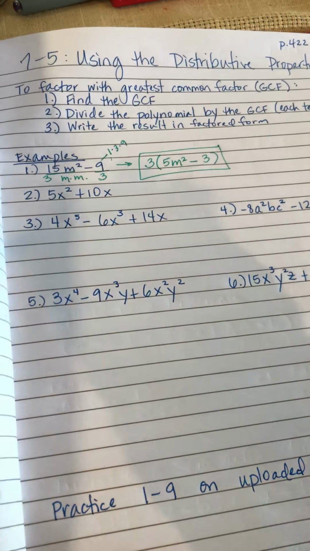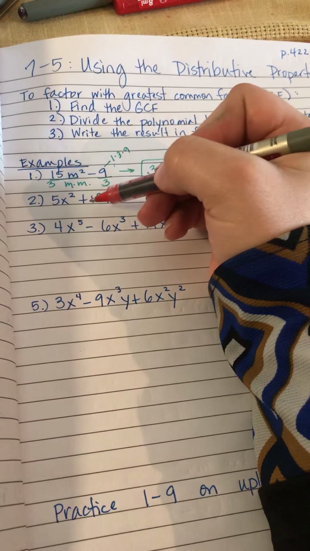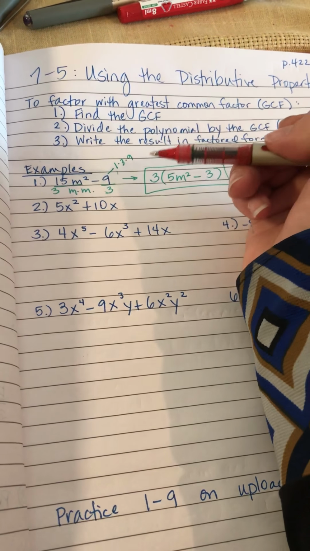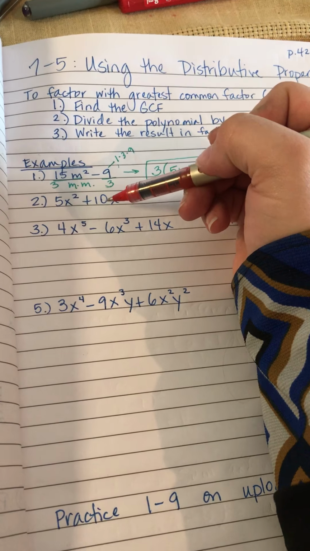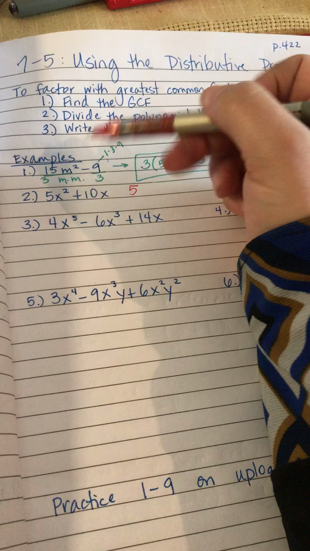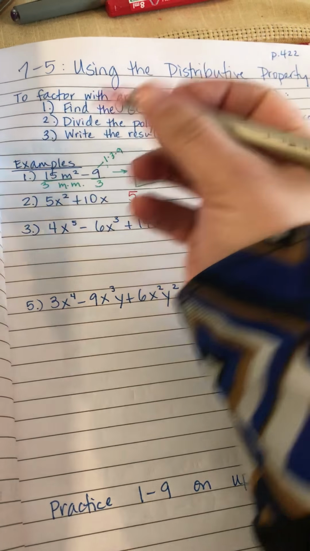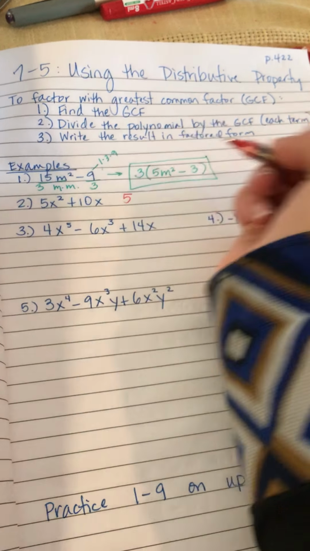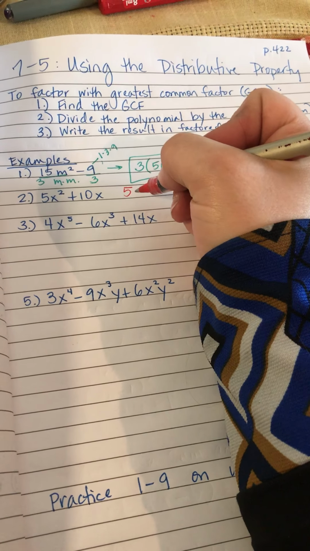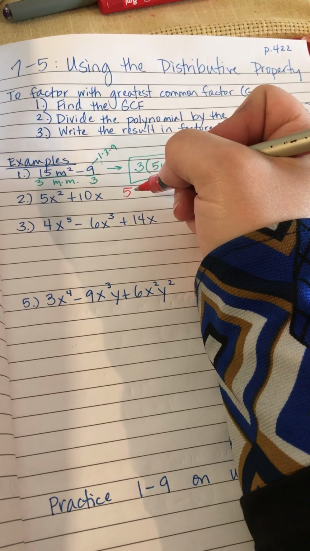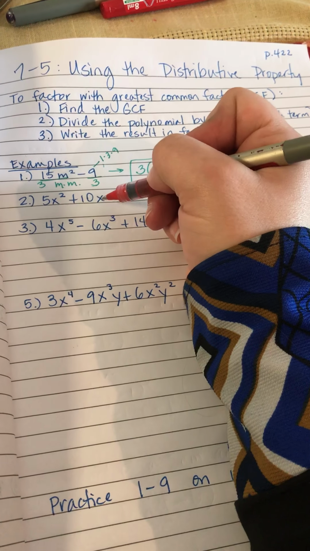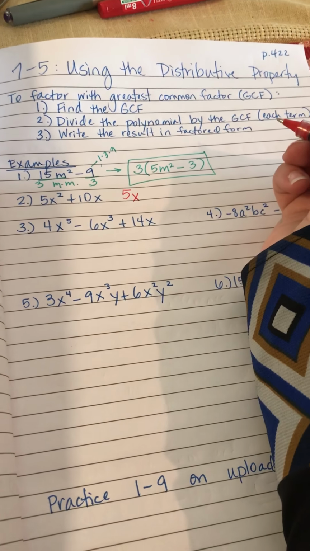So here again, let's do number 2. This one is 5x squared and 10x. So I find the greatest common factor. 5 is the smallest number, and I can divide 10 by 5. So 5 is also going to be the number part of my greatest common factor. Then I look at the variables. This is 2 x's. You have an x and an x because it's x squared. But this one is only 1x, and you can only take or include as many x's as they both have. So if this one has 2 and this one only has 1, then my greatest common factor will only have 1.